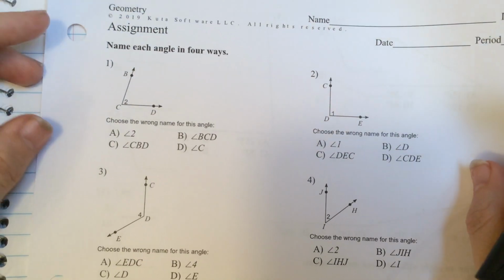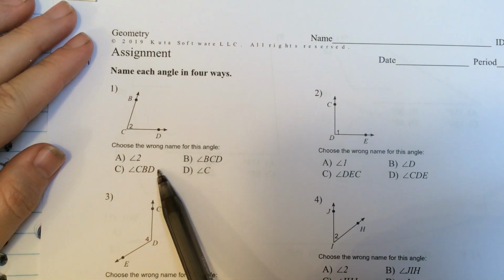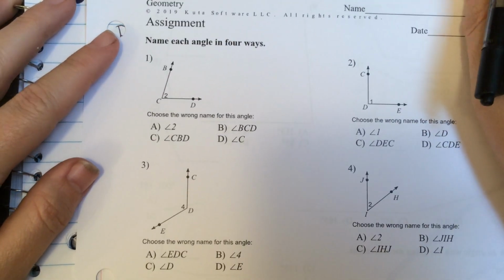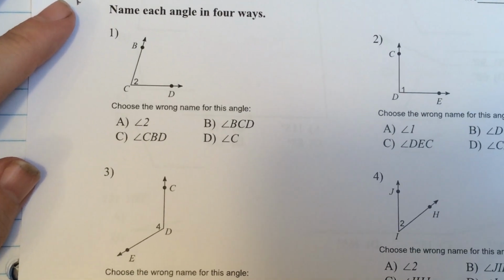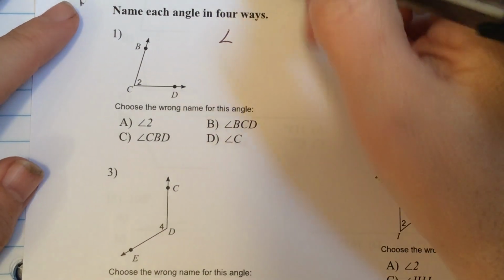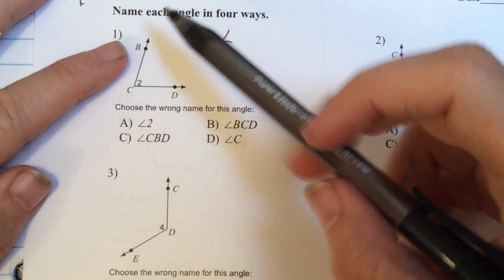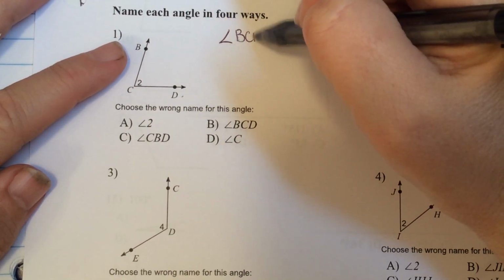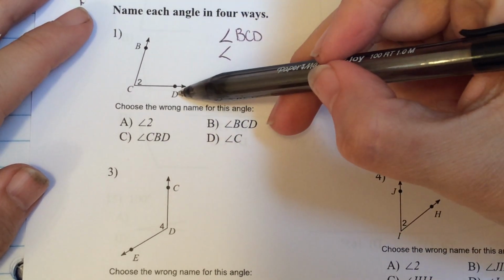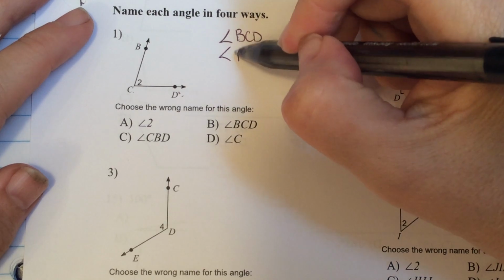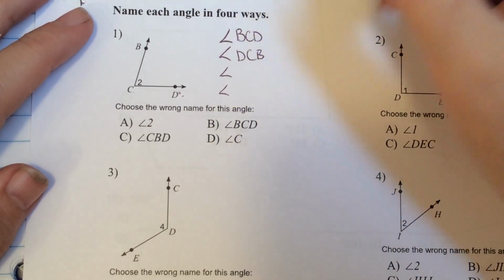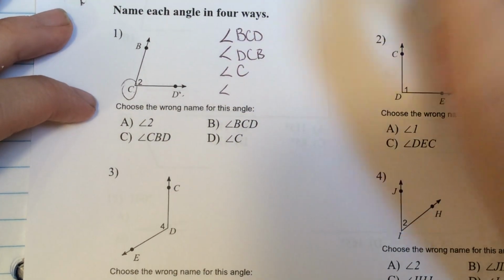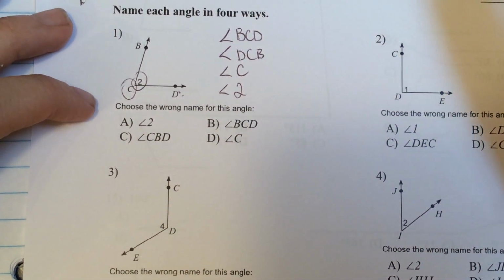Alright, so let's go through these. Name the angle in 4 ways, and then we're supposed to choose the wrong name for this angle. Let's go ahead and just name the angle in all 4 ways, and then we'll be able to pick the wrong answer. Well, one way to name it is by all 3 letters. So B, C, D. And I can go the other way too. So D, C, B. And then the last 2 ways to name it is 1, just by the vertex, so angle C, and 2, by the number, angle 2.